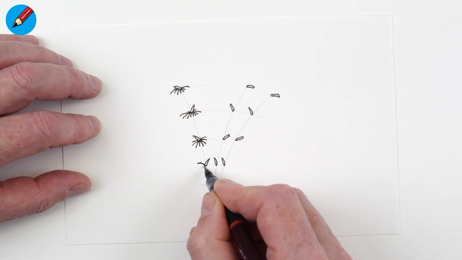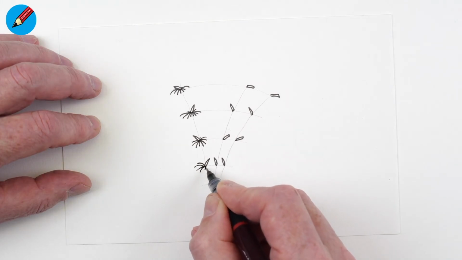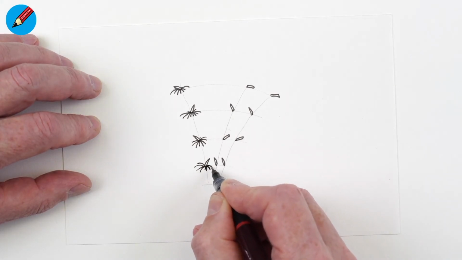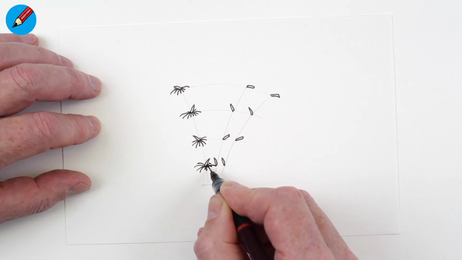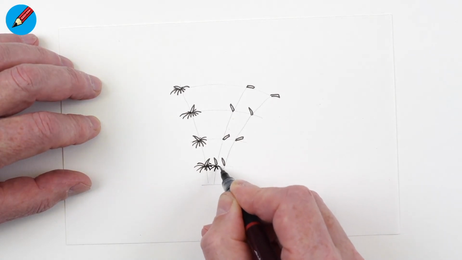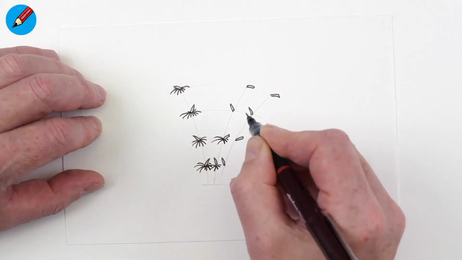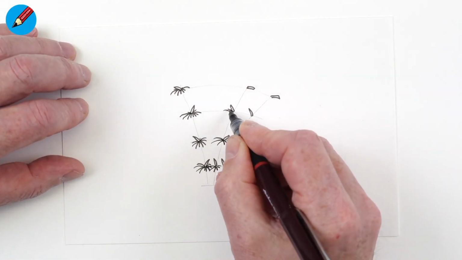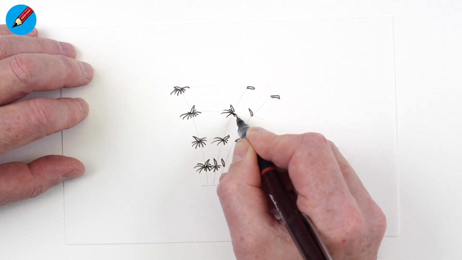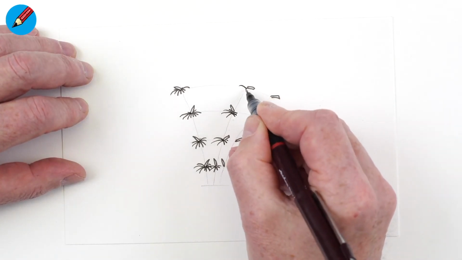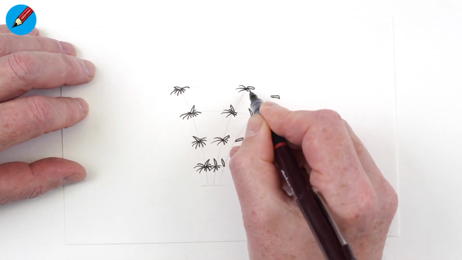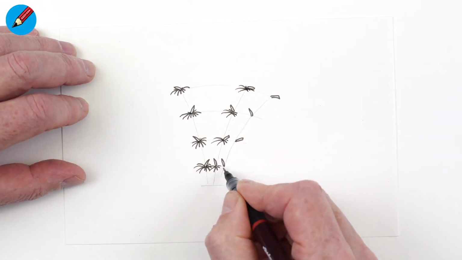Okay, curving that way, down to the middle, curve the other way. And then we're going to do the same over on this side, like this.